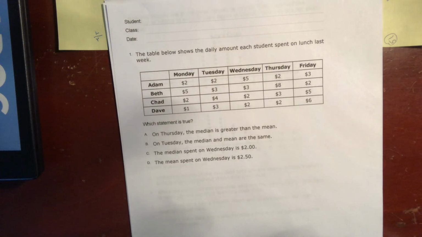Okay, so I'm going to go over these practice questions for measures of central tendency and range. And I do have the answers, so we can check and make sure I got it right. So let's proceed. This says the table below shows the daily amount each student spent on lunch last week.